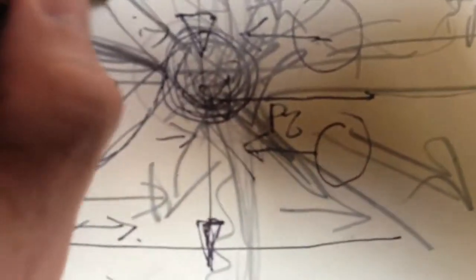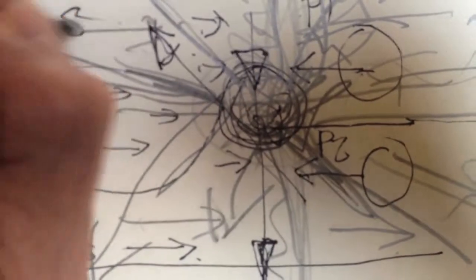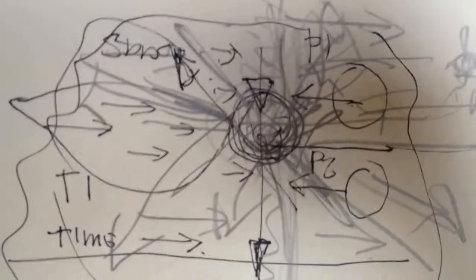So time here, as I repeat again, and space itself, space here. Well, the space is all around in this area of collision.